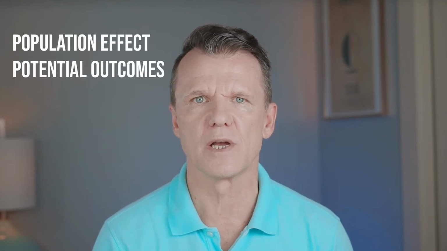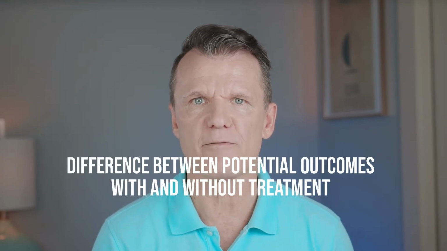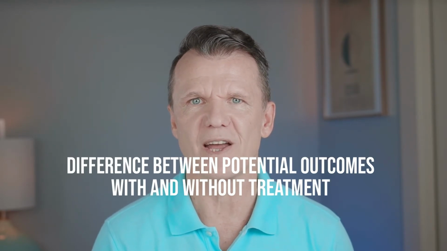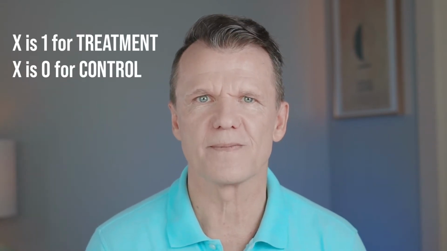Now let's combine two ideas, population effect and potential outcomes. We begin with the average treatment effect. It's the difference between the expected value of potential outcomes with and without treatment. As usual, I'll let treatment variable x represent two groups. Treatment group is coded by 1 and the control group is 0. And let outcome y be a continuous variable this time. For instance, weight at birth in grams.